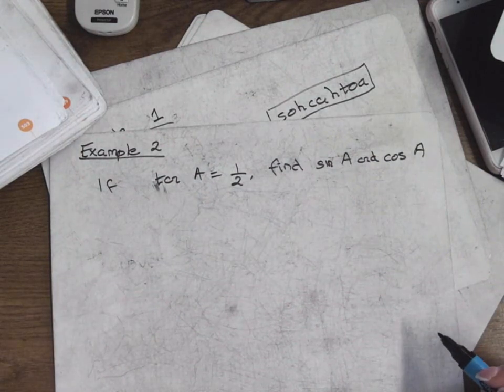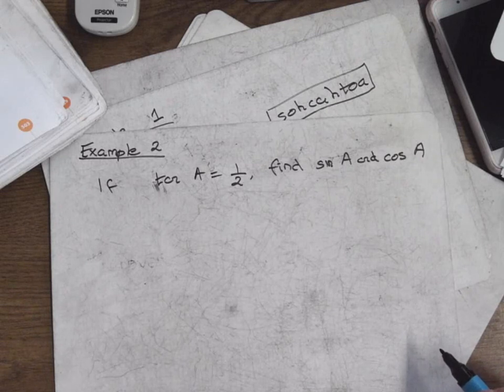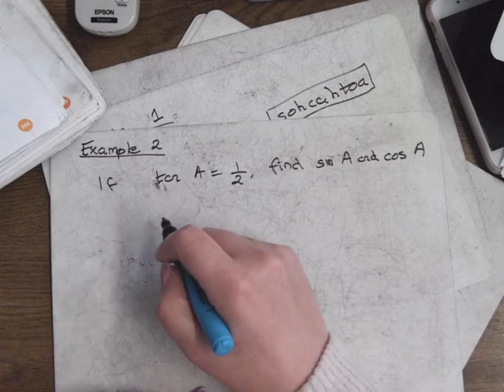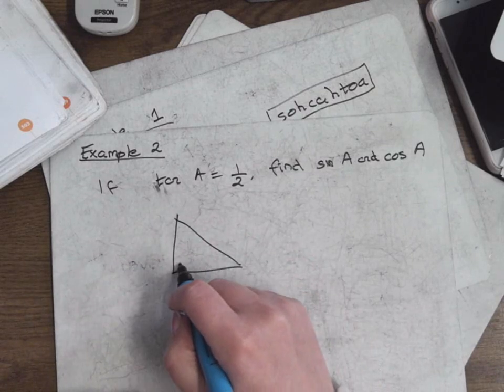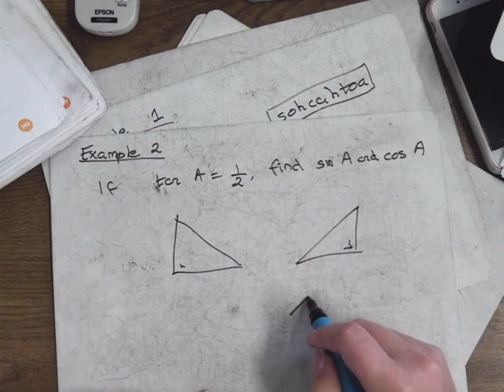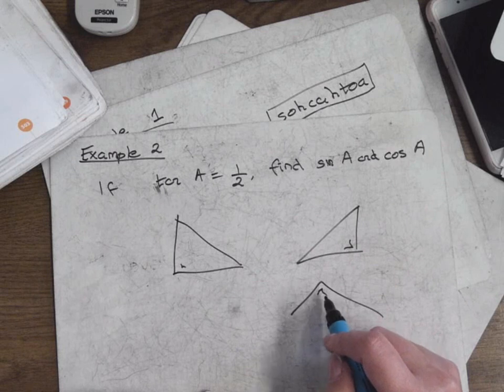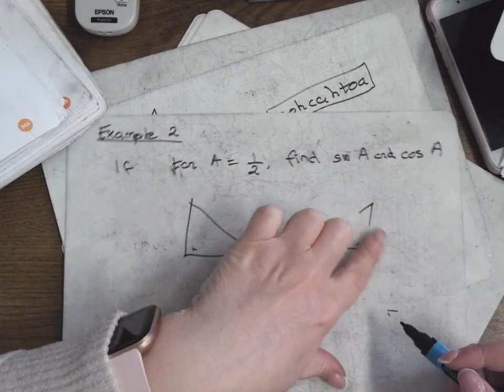So I've made a jump now, I've gone hard, right? Okay, so I've gone from an easy question to a hard question. So what you have to do is draw a right angle triangle, right? What way you draw it is up to you. I'm just going to draw a right angle triangle. If you want to draw it like so, you can. If you even wanted to put the right angle up at the top, you can. Okay, so it's up to you how you draw the right angle triangle.